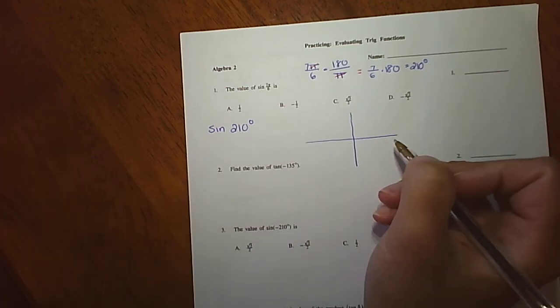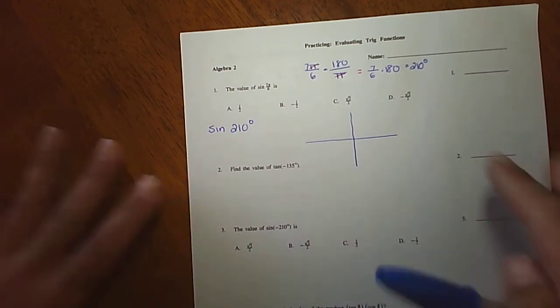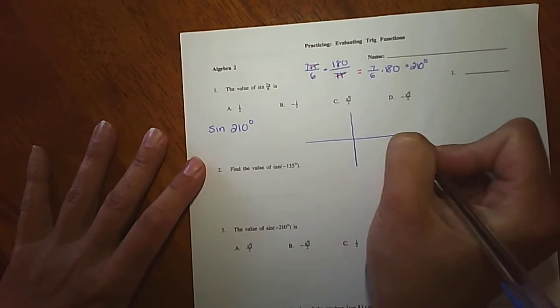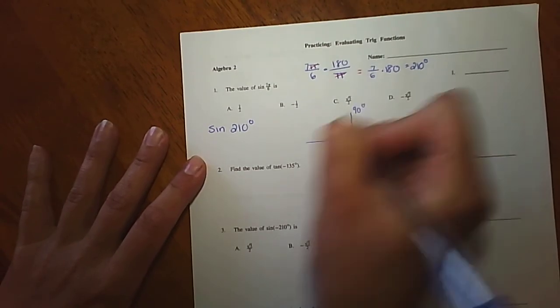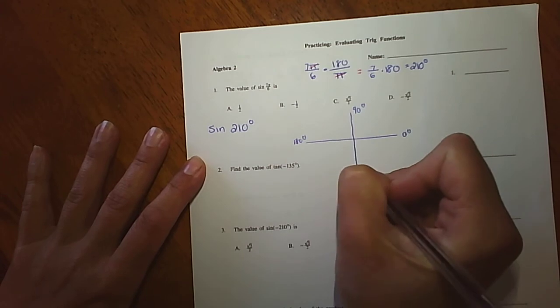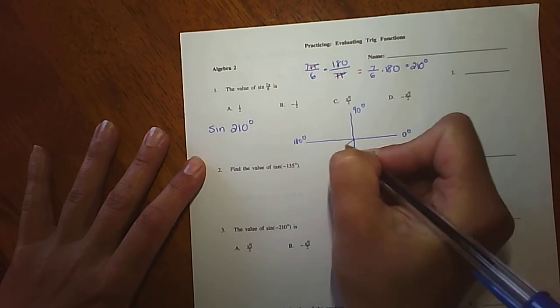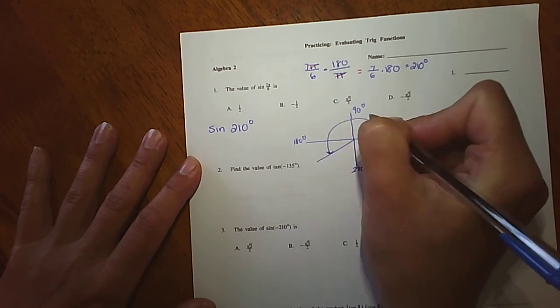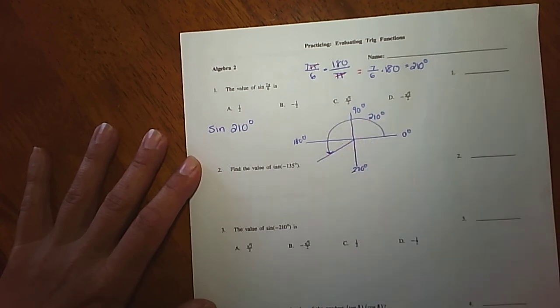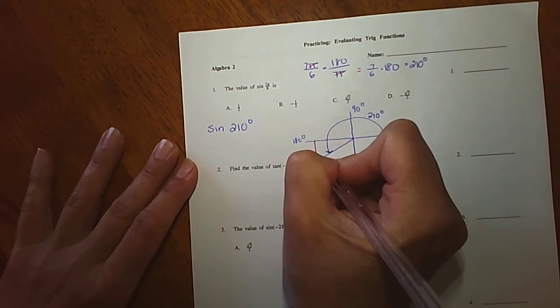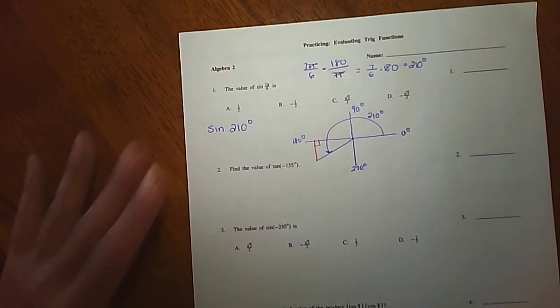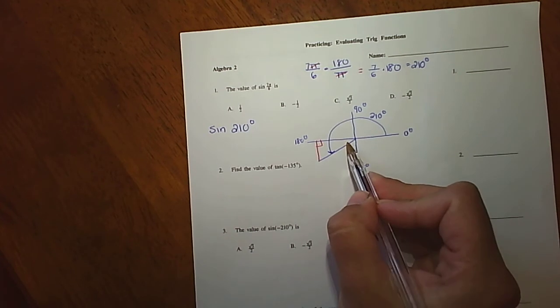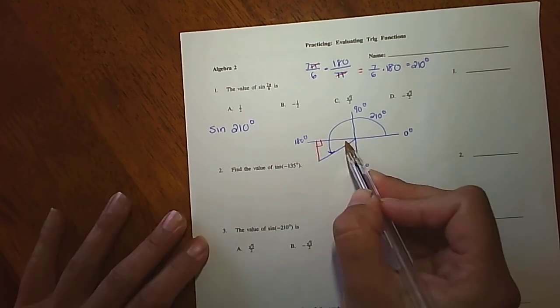I'm not going to draw the unit circle this time. I'm just going to try to keep it a little cleaner. So this is 0, 90, 180, this is 270. So 210 is going to pull me to about there. So here to here is 210. Just like we did last time, we're going to draw our triangle. The right angle always goes against the x-axis. Now I need to know what my reference angle is.